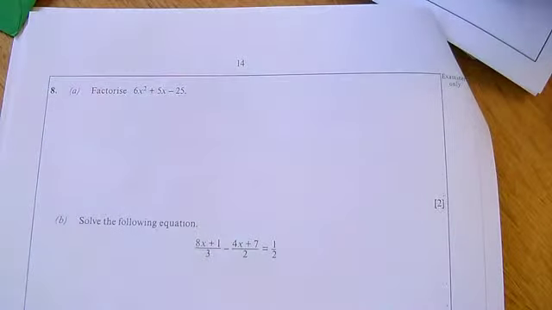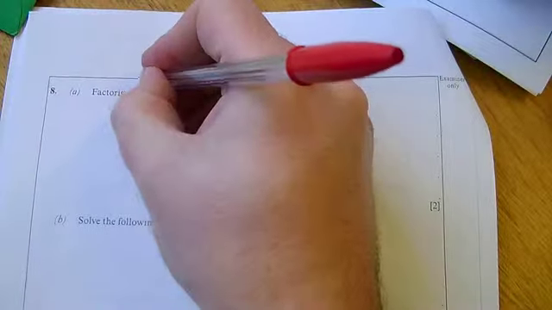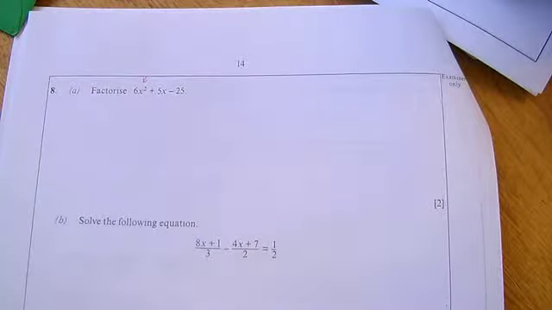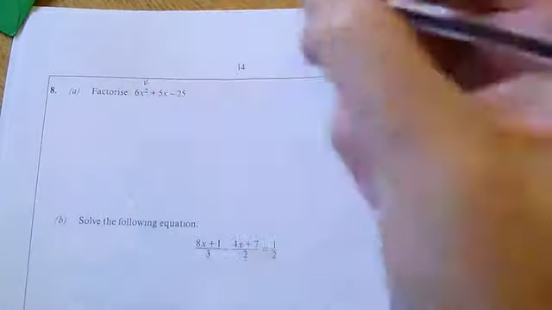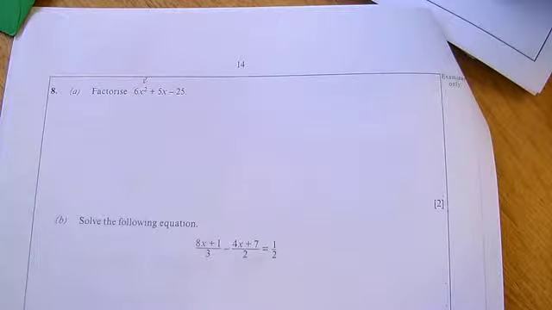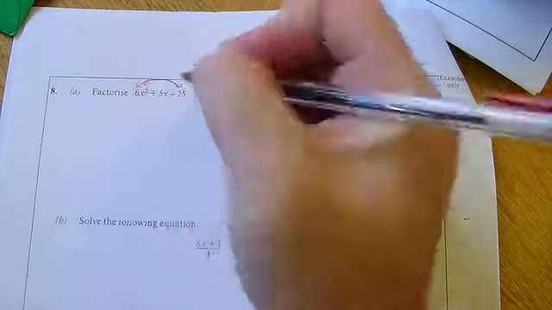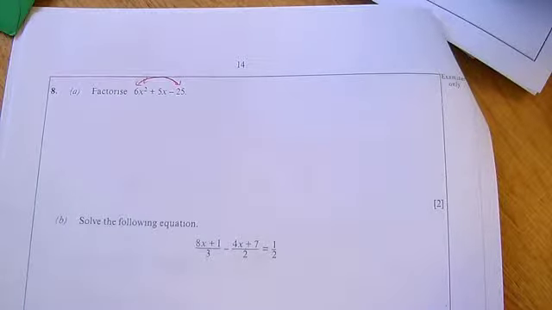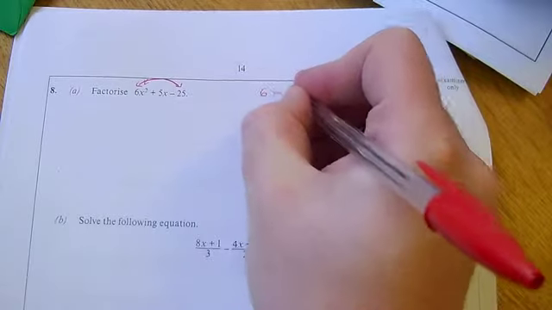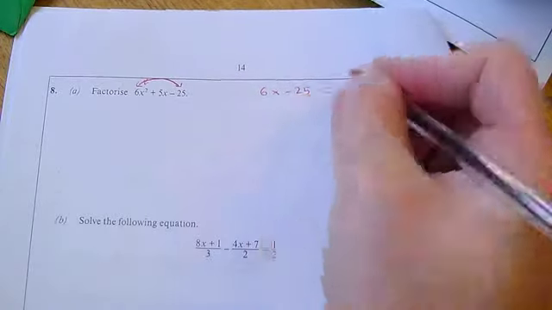First thing, when you have to factorize a quadratic, okay, you know it's quadratic because you've got an x squared, okay? If you've got a number in front of the x squared that you can see, okay, then what you need to do is do it in a specific way. It's called the AC method. Basically what you're doing is you're multiplying these 2 numbers together as your first step. So our first step is to multiply 6 times minus 25 together.